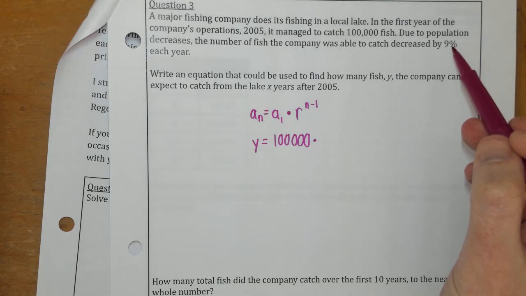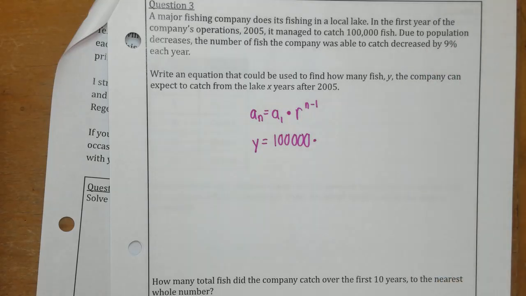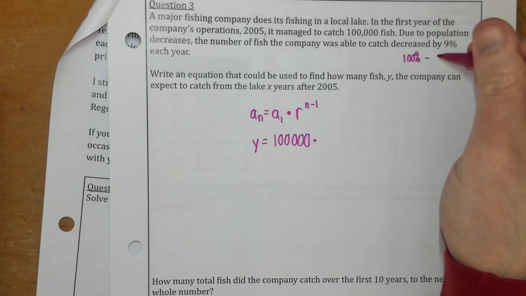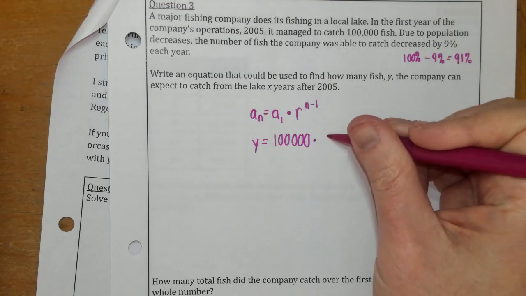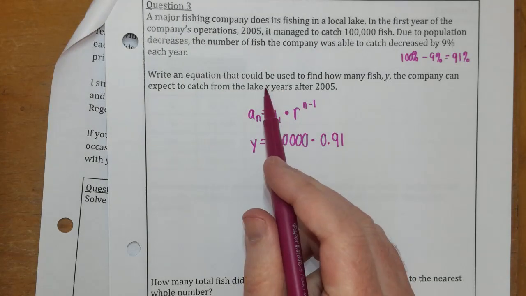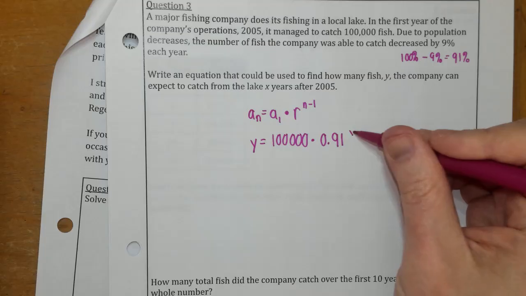That's because when you're decreasing in value, when you're depreciating, you don't use the percentage that you're losing. You use the percentage that you're not losing. So we need to do 100% minus 9% to get 91%. So the rate here as a decimal is 0.91. Now they said the number of years is x. So instead of n, we're going to use an x.